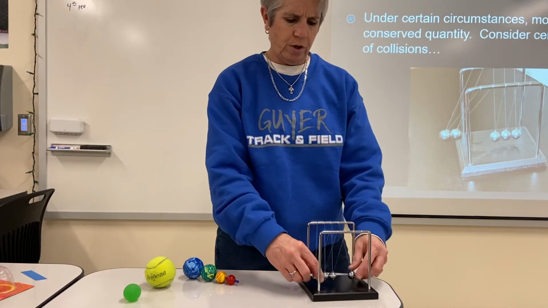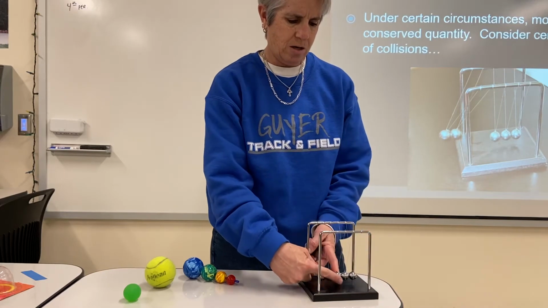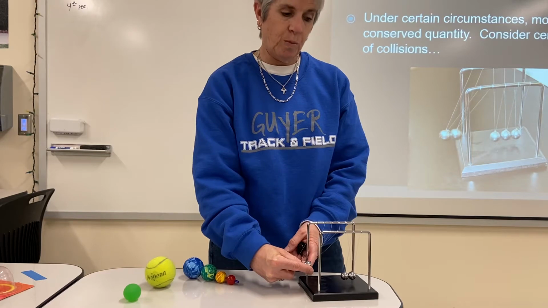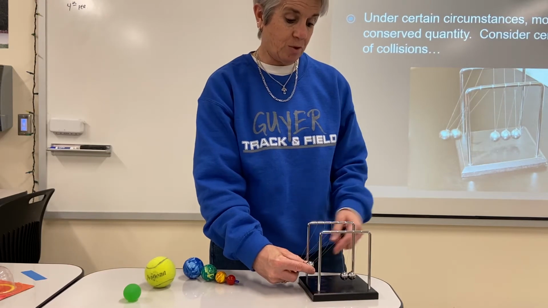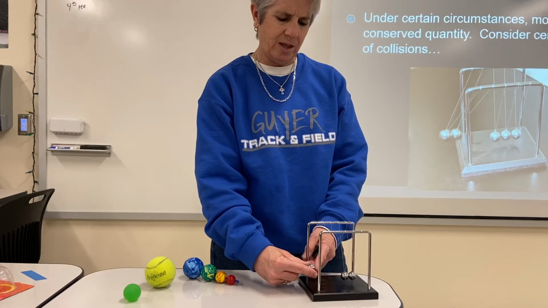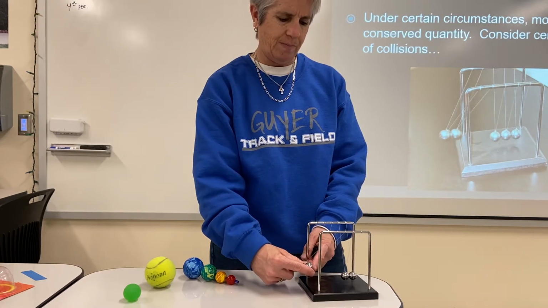And if we pulled 3 balls to the side and increase this momentum, then that would need to have 3 times the momentum. And so it's got to make a decision about this middle ball here, because we can't violate the law of conservation of momentum.